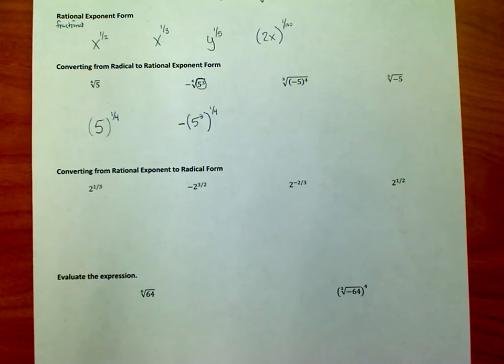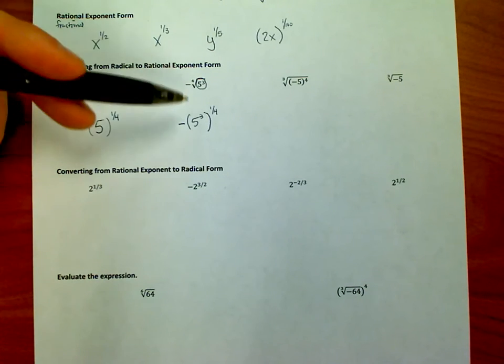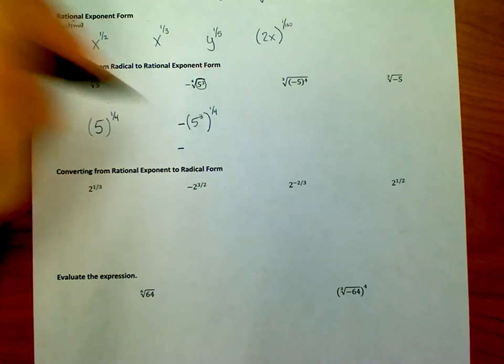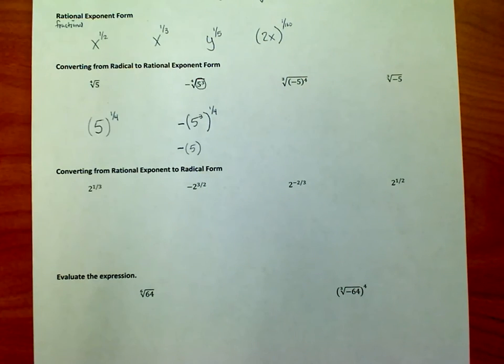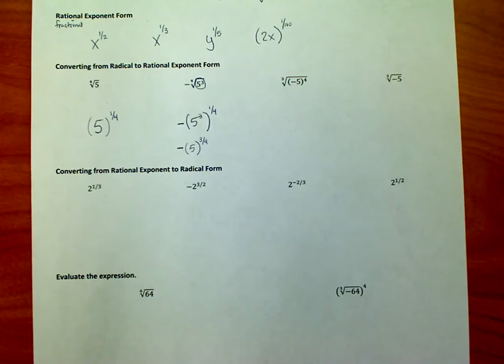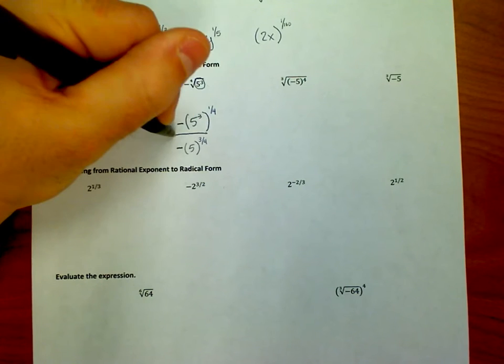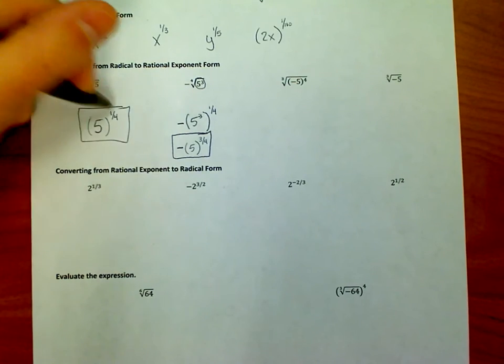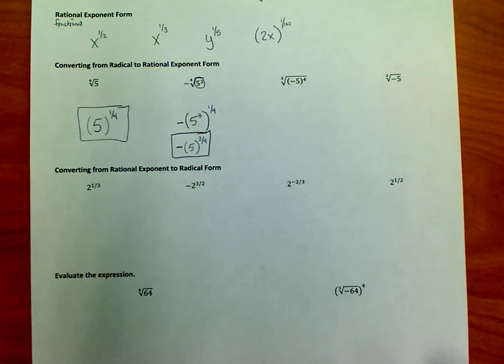Now we have to know the properties of exponents, and this draws on lesson 6.1. I have a power raised to a power, and any time I have a power raised to a power, I simply multiply the two exponents. So I take 3 times 1/4. The negative is still out in front, it has nothing to do with it. I have 5 raised to the 3 times 1/4, which is just 3/4. You multiply straight across with fractions. So I have 5 to the 3/4 power, with a negative sign out in front that has nothing to do with the exponent, and that's my answer. That's how you do it whenever you have powers raised to other powers.